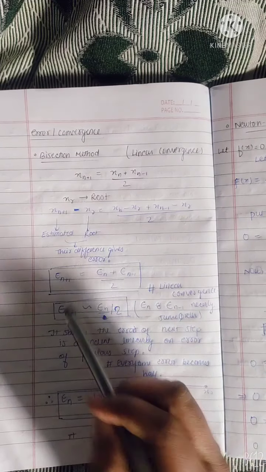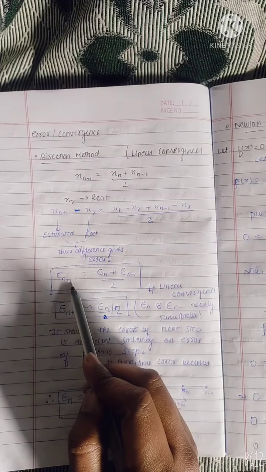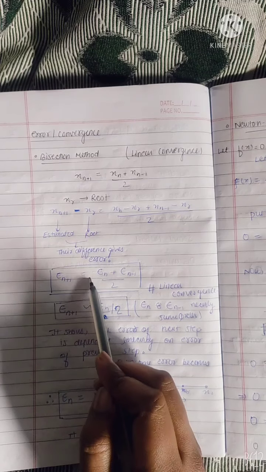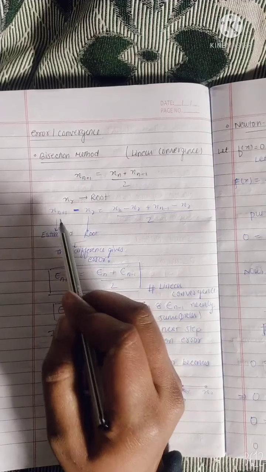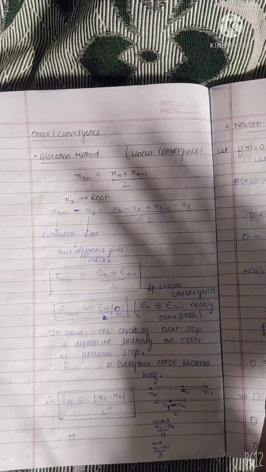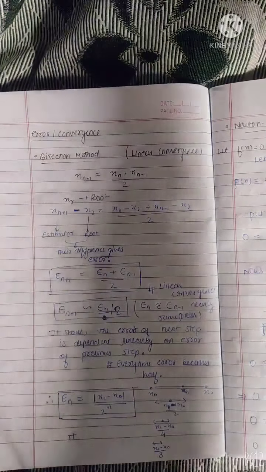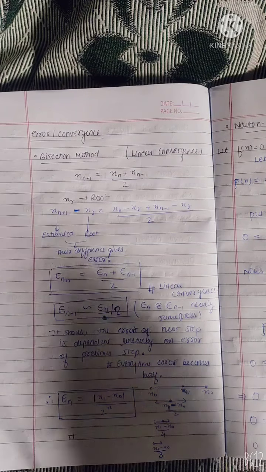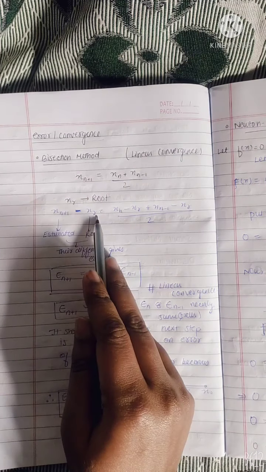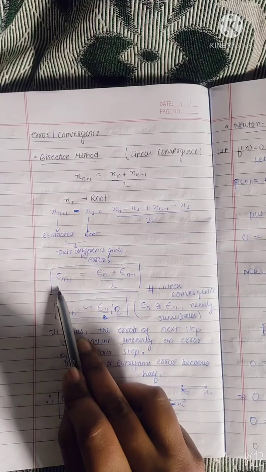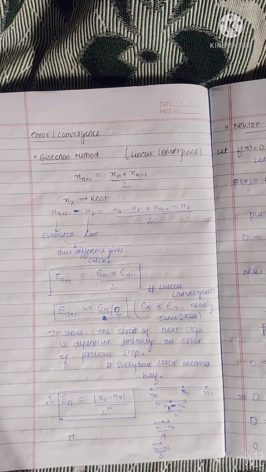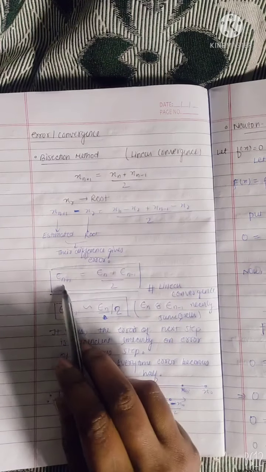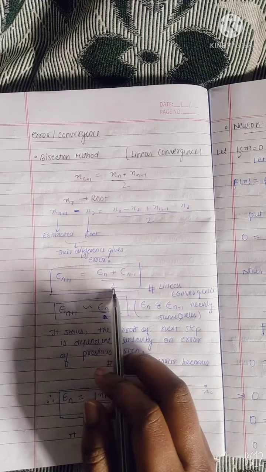Correct? So what we can write is e_{n+1} is equal to (e_n plus e_{n-1}) upon 2. That is the error. What exactly is an error? Error is the real value minus the estimated value, or the estimated value minus the real value. We subtracted and got the error: e_{n+1} is equal to (e_n plus e_{n-1}) divided by 2.